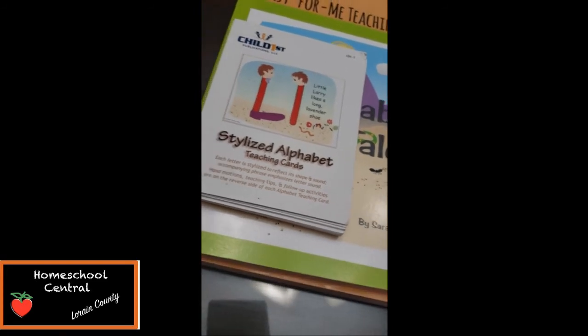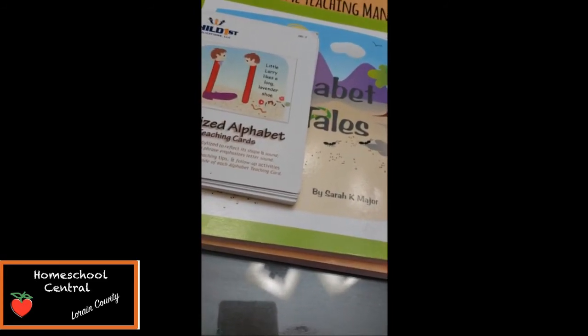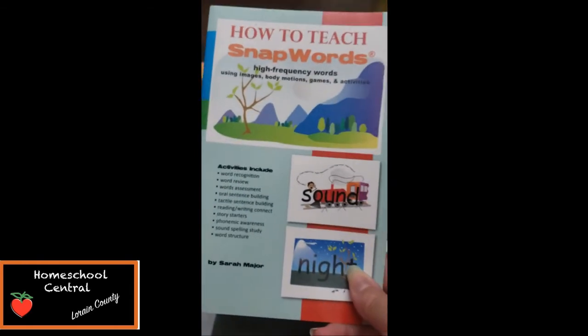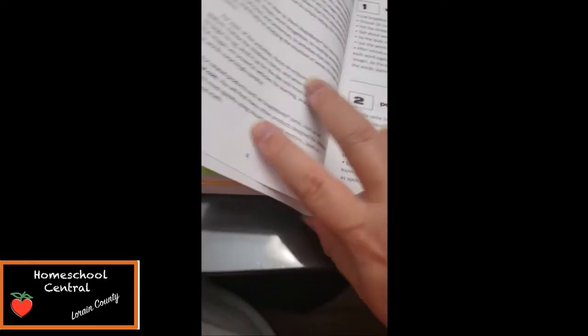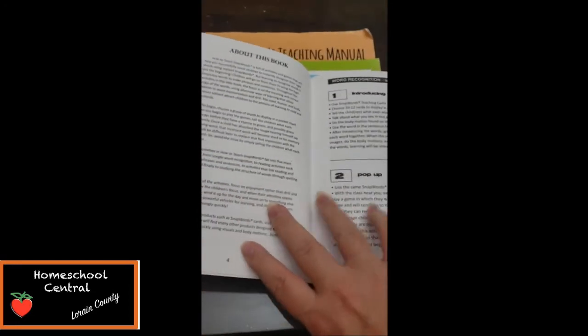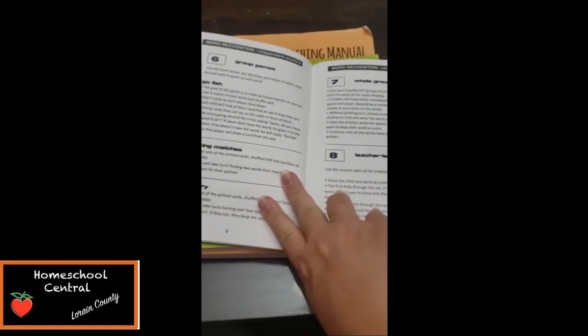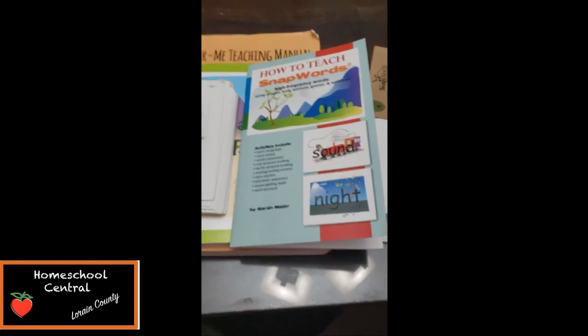But this is a sight words based, fancier curriculum with lots of pieces and parts. Once you get through the manual, they also have games and stuff that you can use to teach the sight words. This comes for free with it. And yeah, so that is SnapWords, or the Easy for Me curriculum.